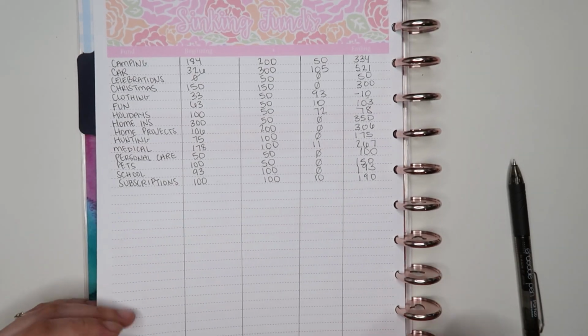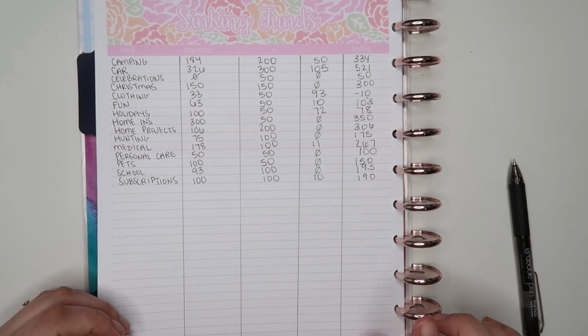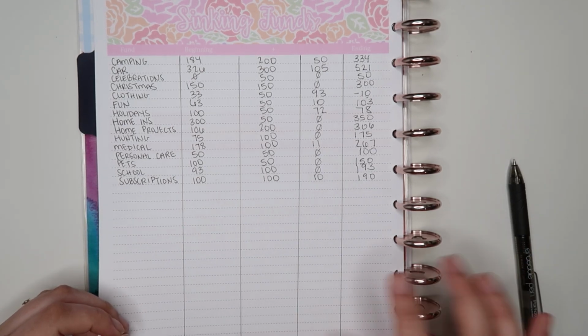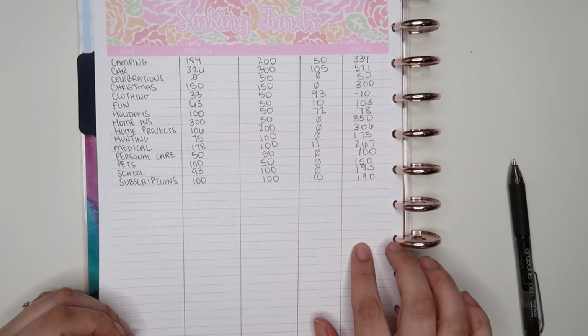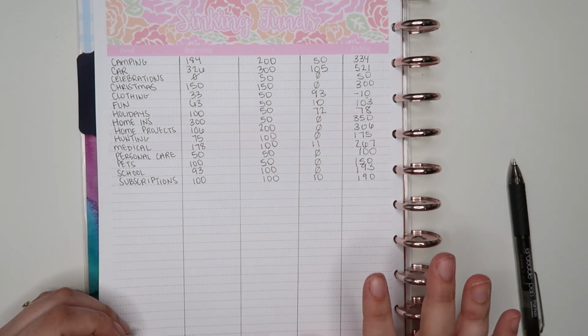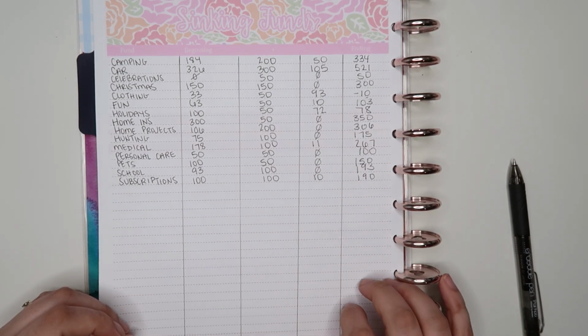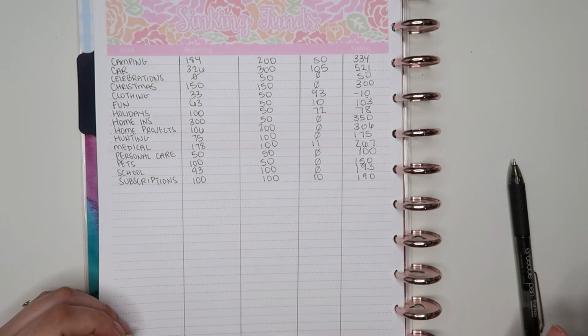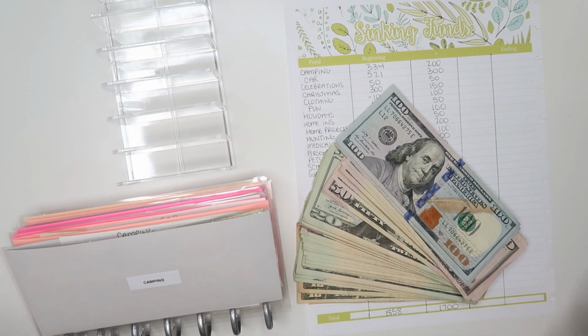So what I'm going to do is I'm going to pull this out. I'm going to flip to my March sinking fund transaction log, and I'm going to get my categories and my beginning balance figured out, and then we will talk about what I'm adding to my sinking funds. We'll stuff my cash envelopes and we'll be all set up for March.